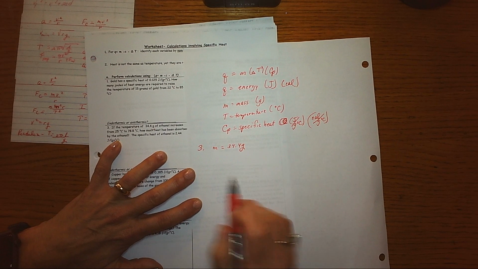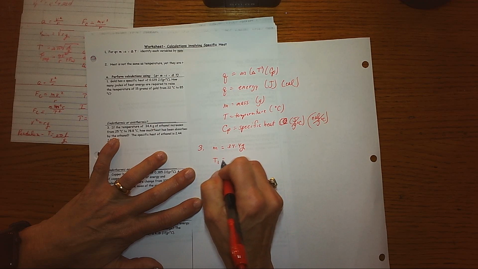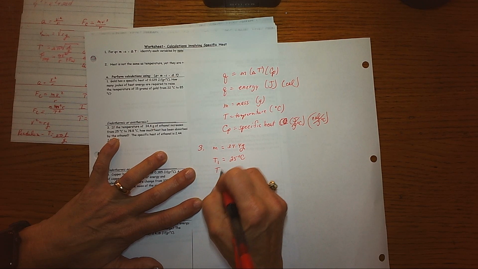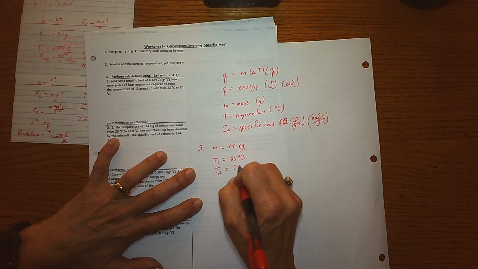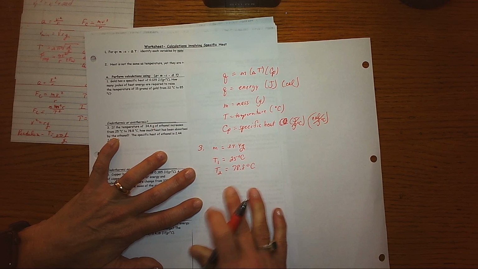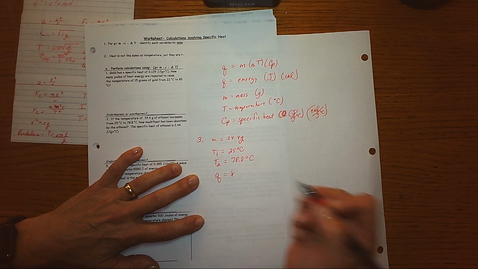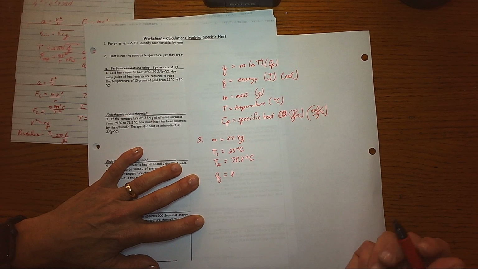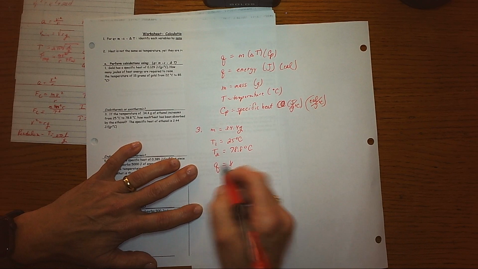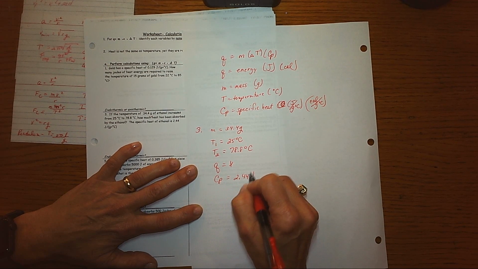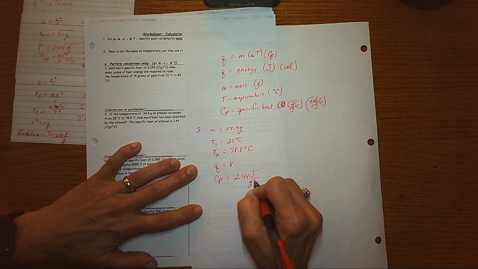And it increases from temperature 1 is 25 degrees Celsius, and temperature 2 is 78.8 degrees Celsius. How much heat is absorbed? That tells me that the Q is my unknown. And it tells me that the specific heat of ethanol is 2.44 joules per grams degrees Celsius.